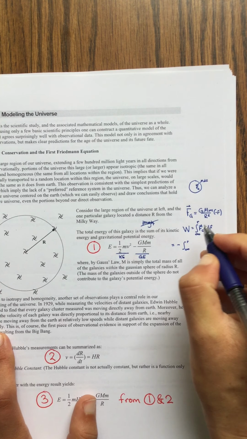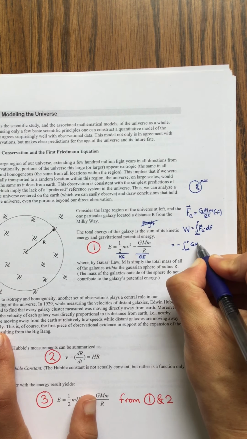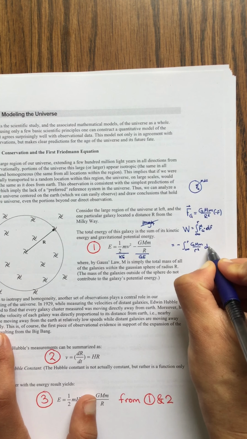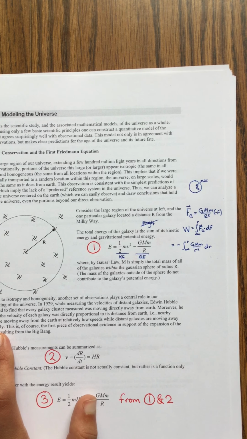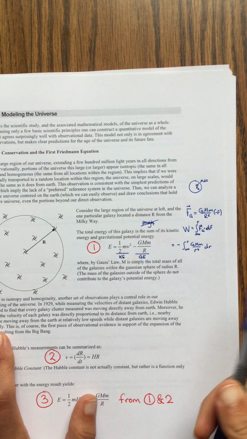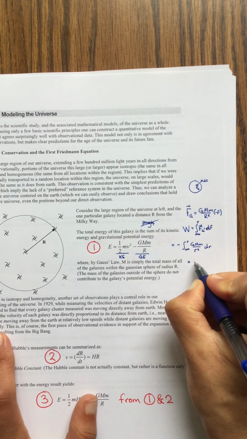Okay, and then I put this in here, so I have G capital M little m over, let's call it little r squared, since I'm integrating with respect to little r. Okay, and then I can do my integration, and when I integrate 1 over r squared, I get negative 1 over r.